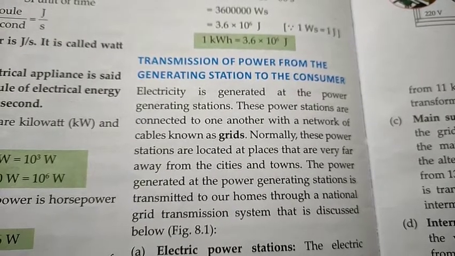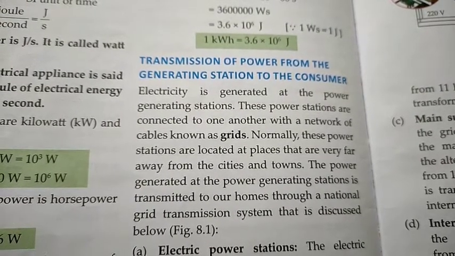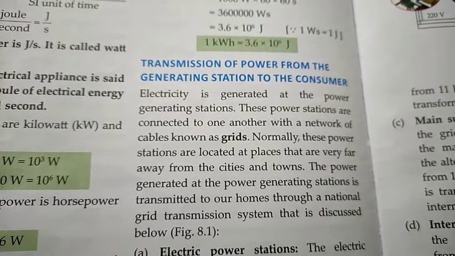This is chapter number 8, electricity. Now we will see how power is transmitted from generating station to the consumer.